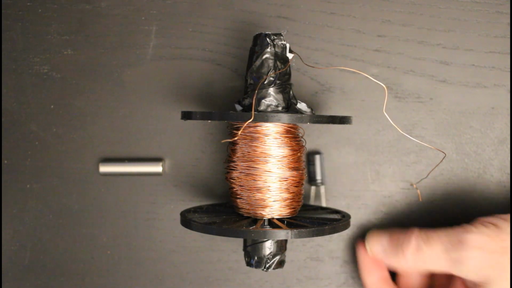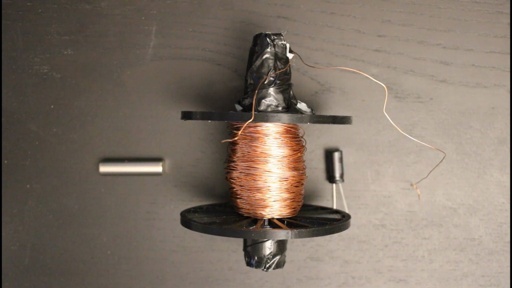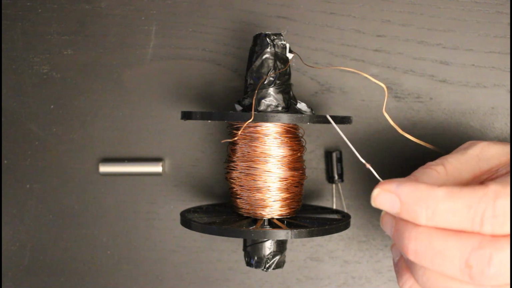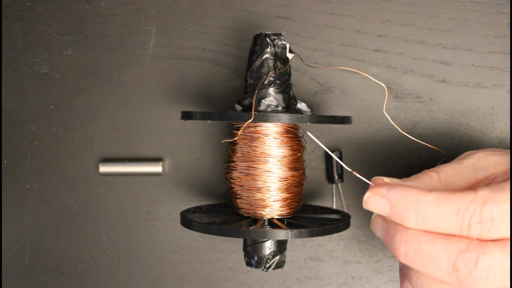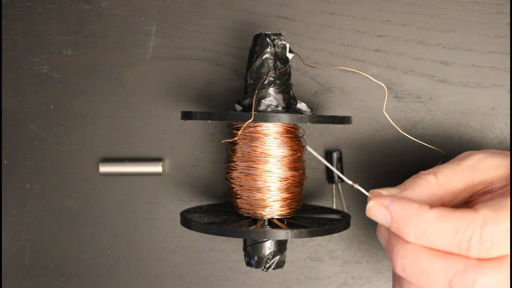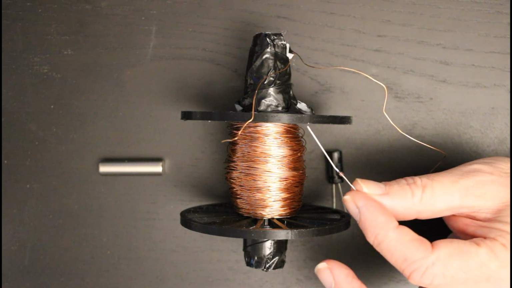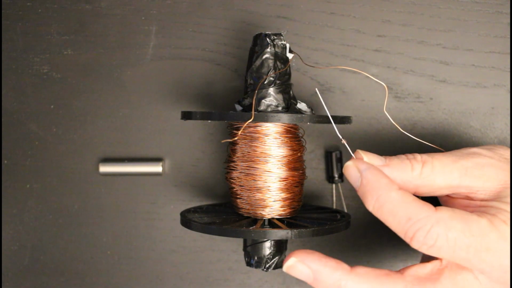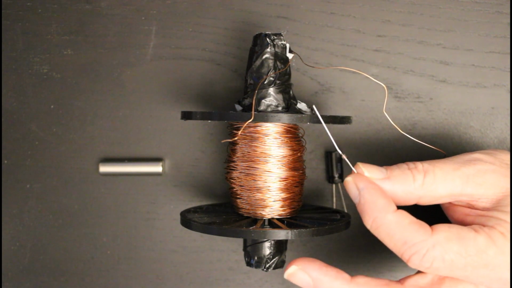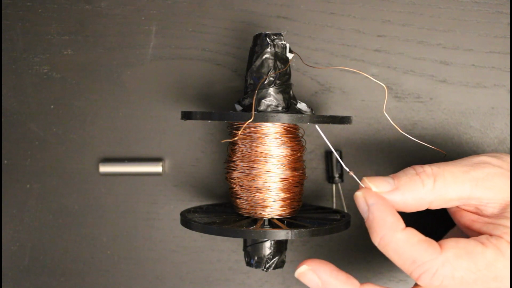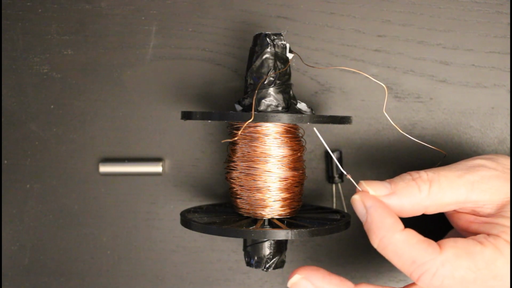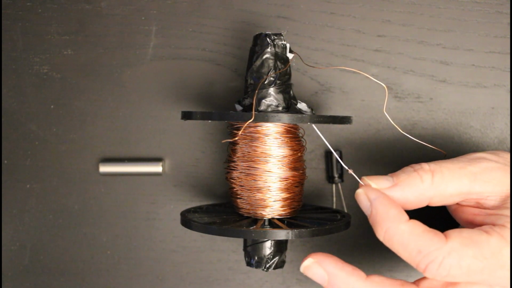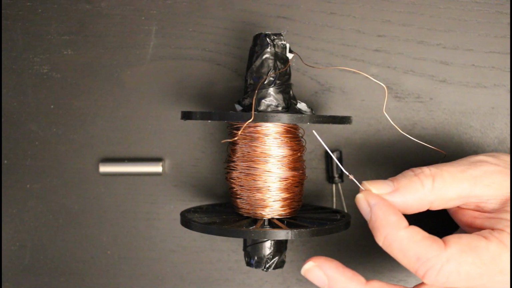Well, there is something we can do, which is to use another component that we've also introduced in earlier experiments, which is this. I know this is quite hard to see, but it is a tiny little signal diode. And if you recall, the property of the diode is that it will only allow current to flow in one direction. At least that is the case for a signal diode like this. We can use the diode to make sure that only the positive half of the cycle being generated is sent to the capacitor. So let me hook that up now and we'll see how it works.